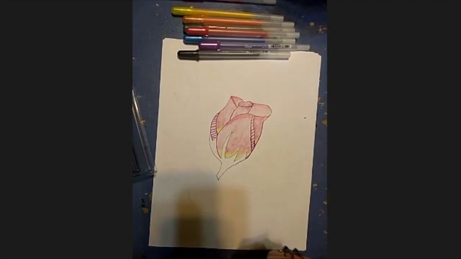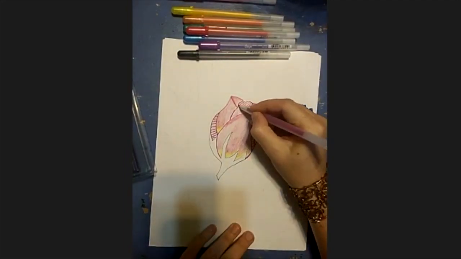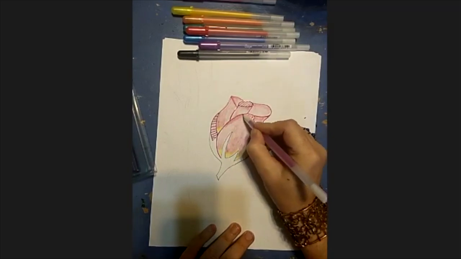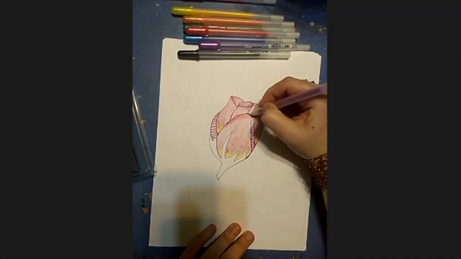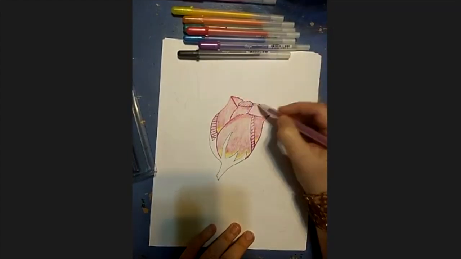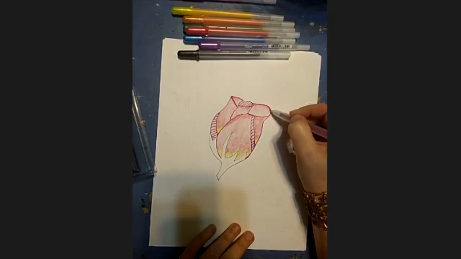And I'm going to just thicken these lines up a little bit, again, just because I want to, not because there's any kind of artistic necessity behind it. And then for the most part, we're done. Now, again, like I said, if you want to go in and color the leaves and add some with that, go for it.